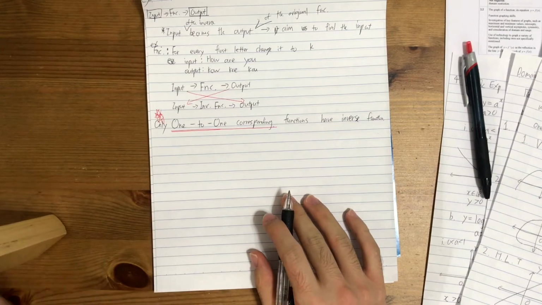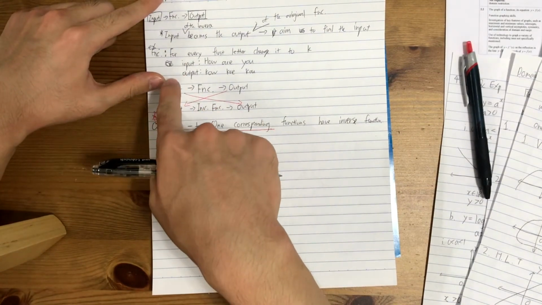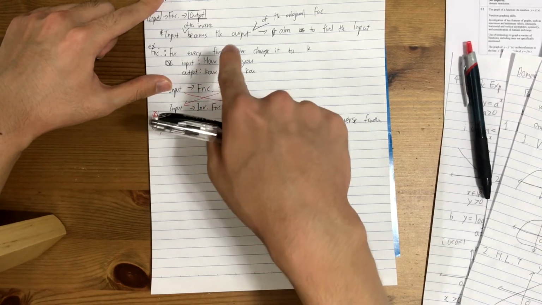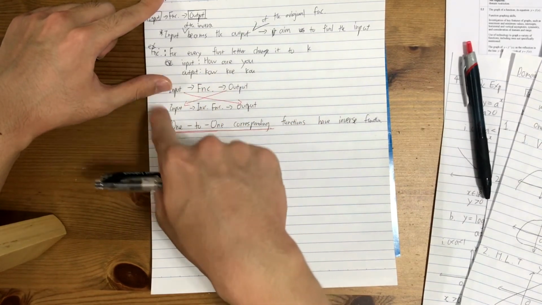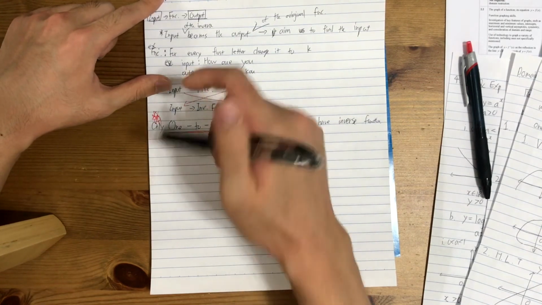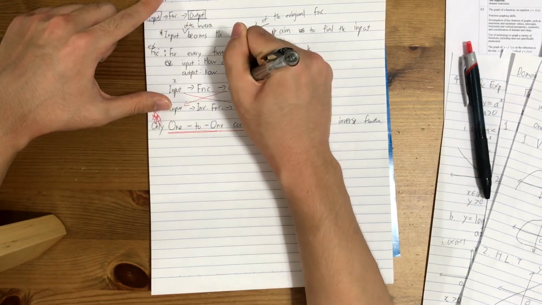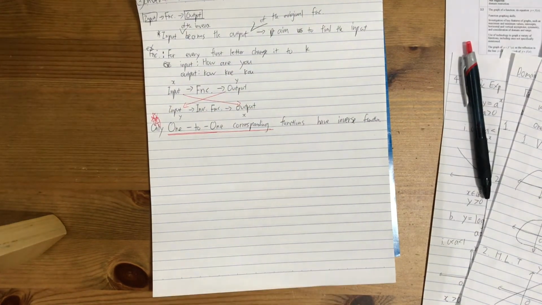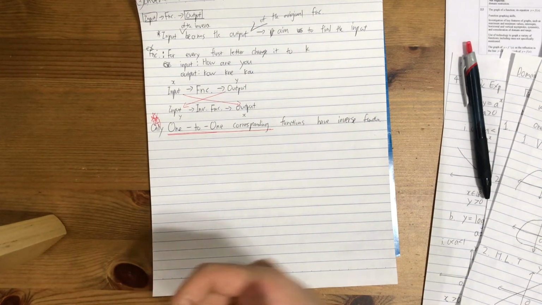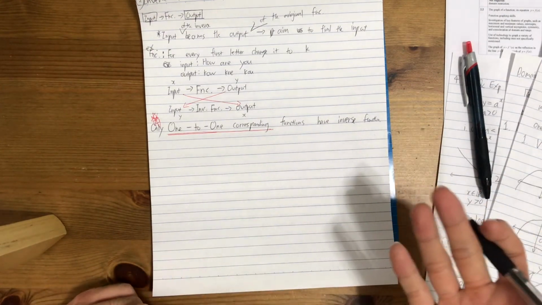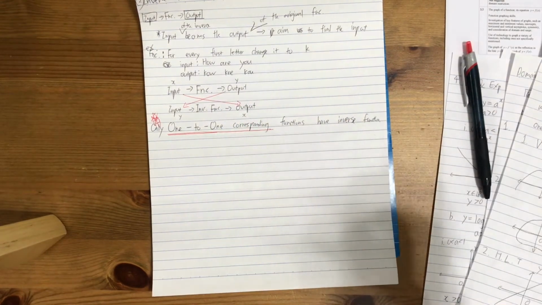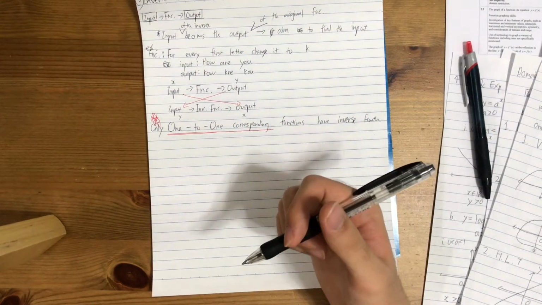Now, I said the domain of the original becomes the range of the inverse, and the range of the original becomes the domain of the inverse. So that means if we have x and y, it becomes y and x, right? Using this idea, if we imagine this graphically, that means the original function and inverse function are always reflective over y equals x.